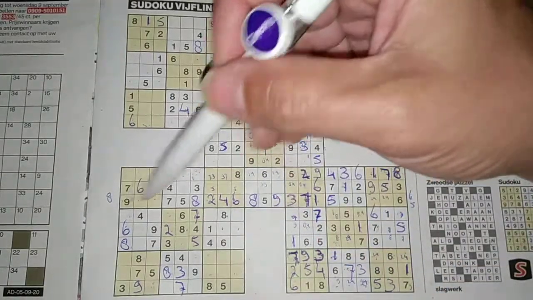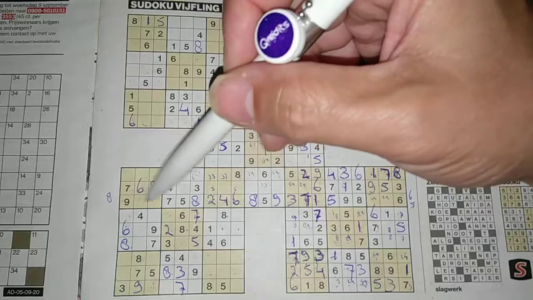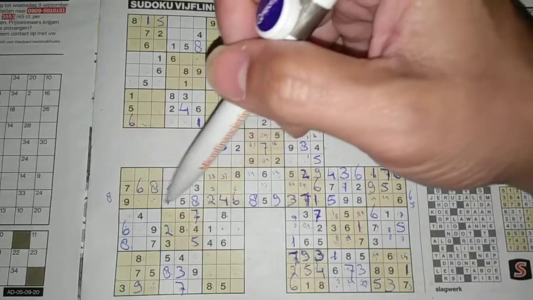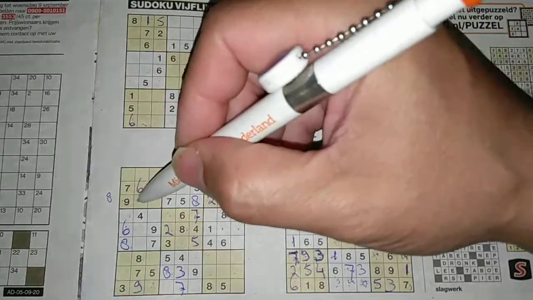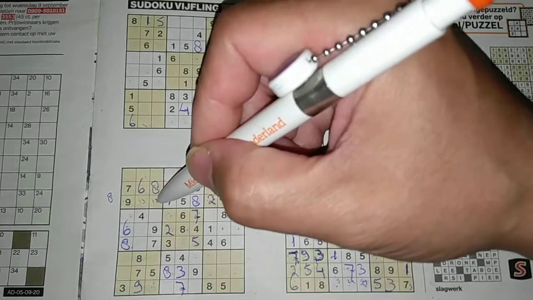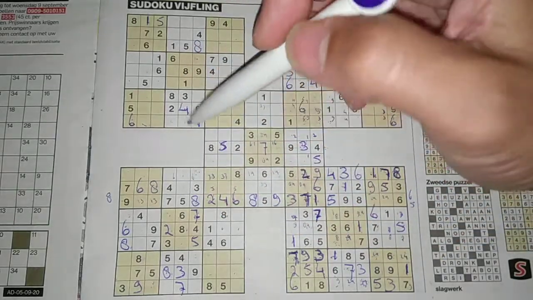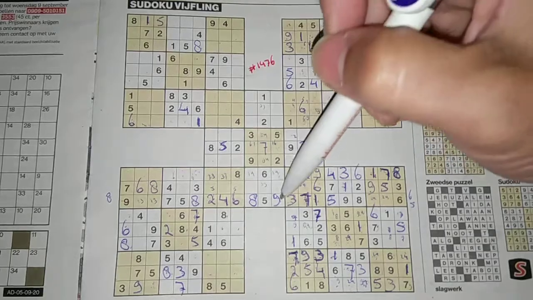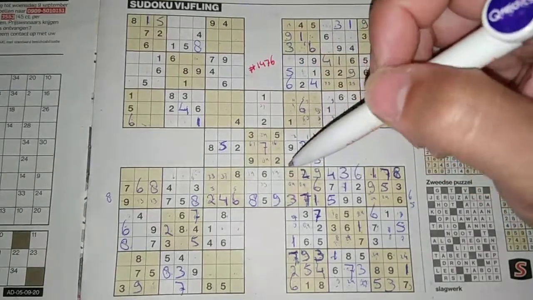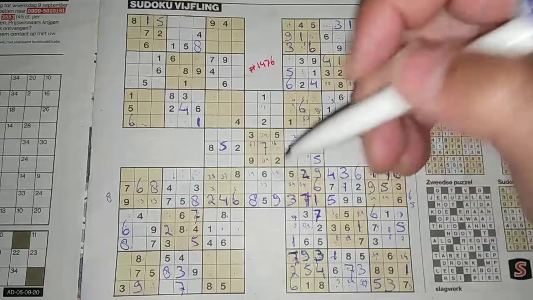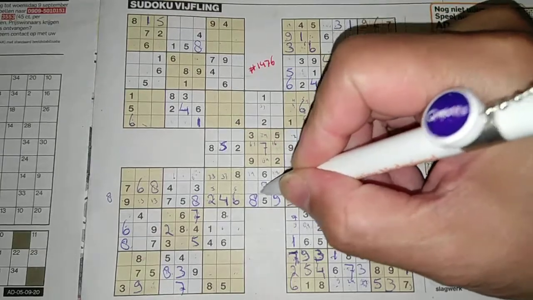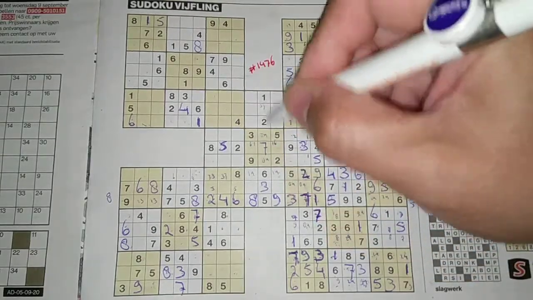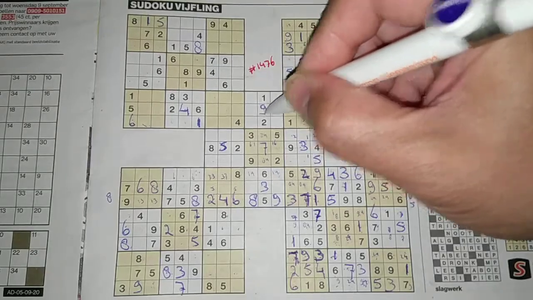2 numbers left in this row: the numbers 1 and 3. Let me mark them. So we have a 9 here, so this box cannot be a 9 anymore. This should be a 3. And this should be a 9 in this box.